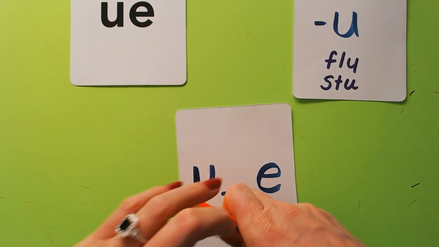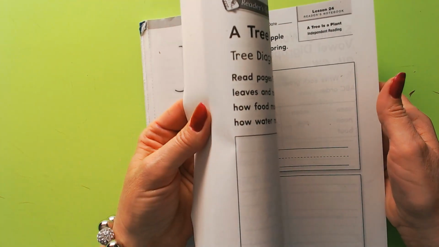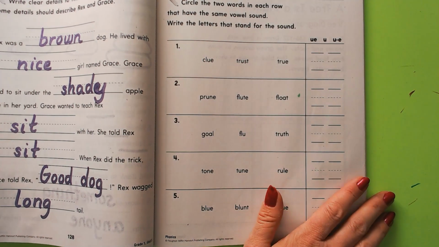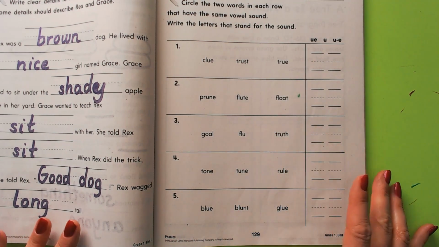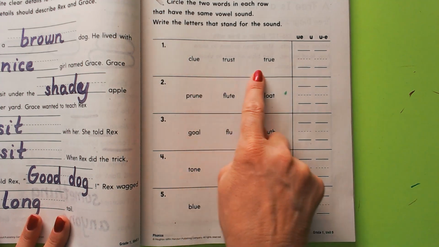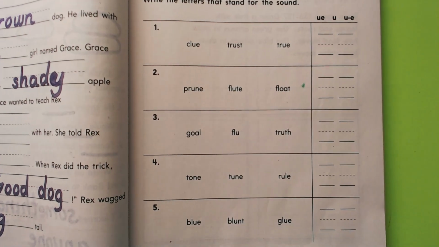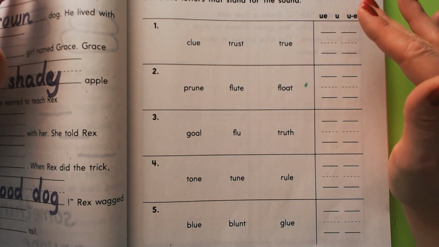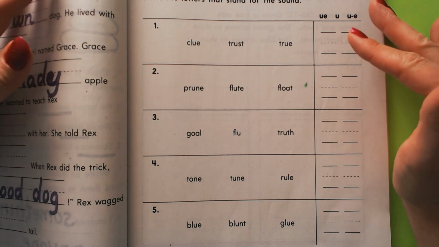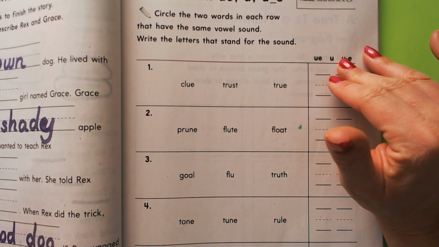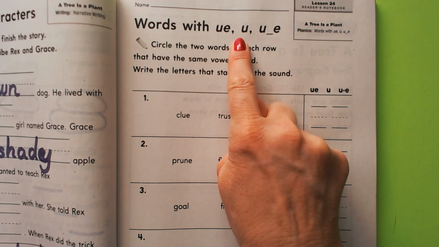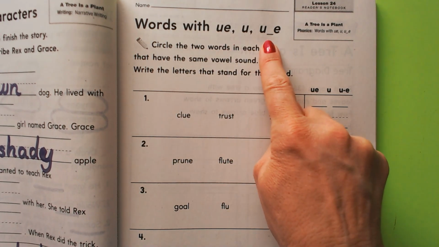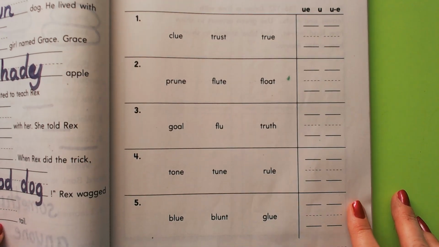And now let's do the page that lets us practice. We're on page 129. Okay, so we're going to circle the two words in each row that have the same vowel sound. Basically the two words are going to have the OO sound. They're just going to have different spellings for the OO sound, which are UE, U, or U consonant E. Okay, let's have a look.